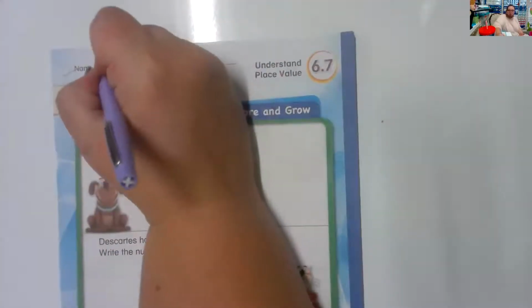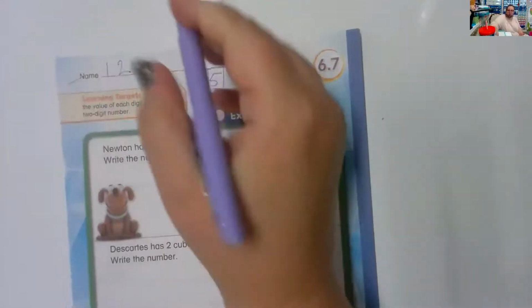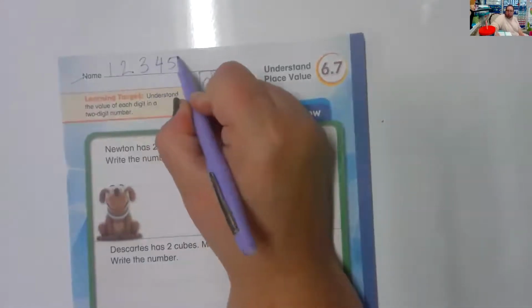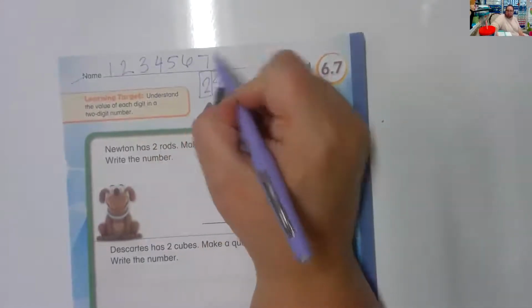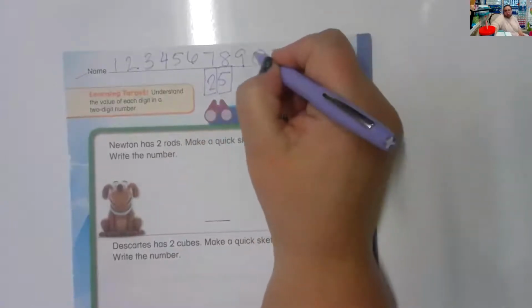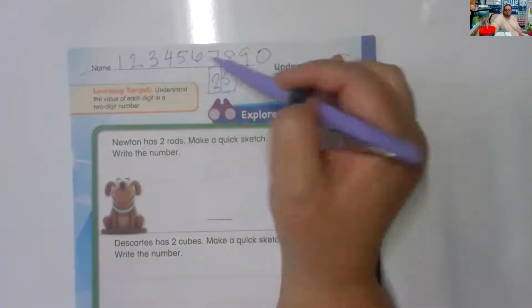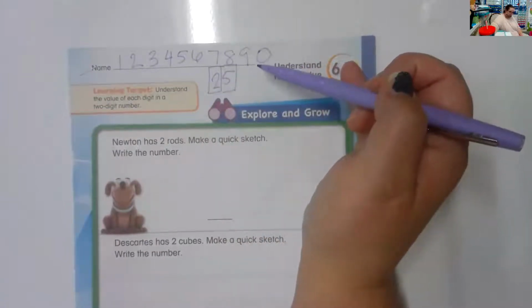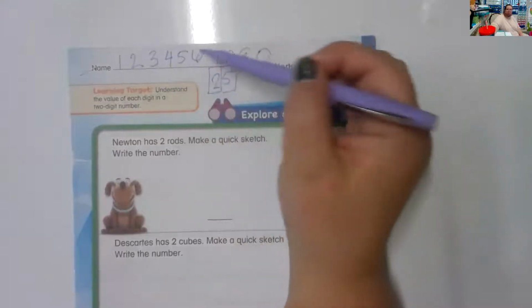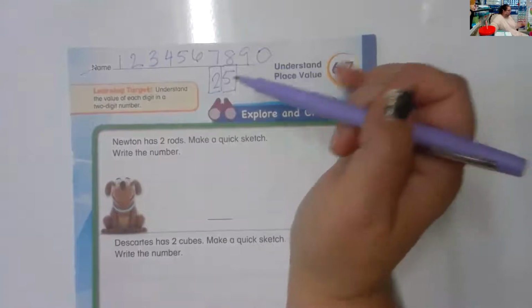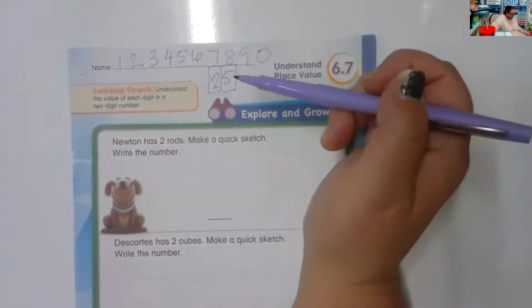So the numbers 1, 2, 3, 4, 5, 6, 7, 8, 9, well, and 0 are all digits. Everyone with me? And these digits in many different combinations give us our numbers.